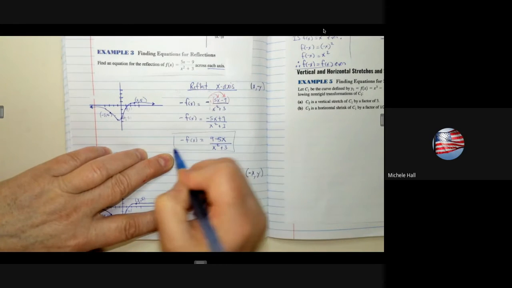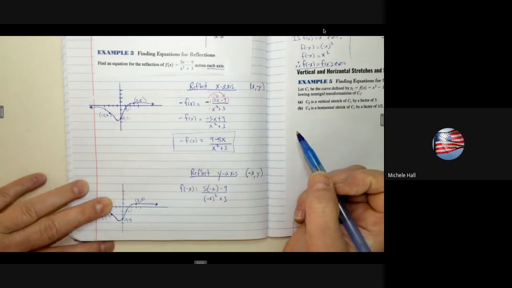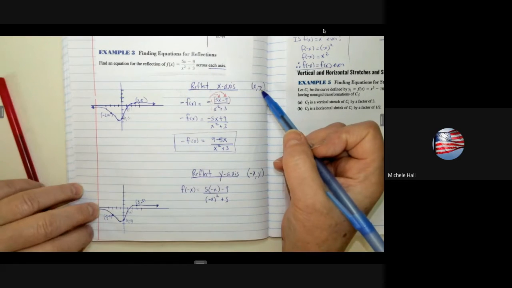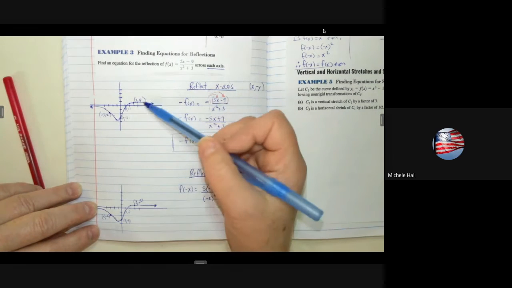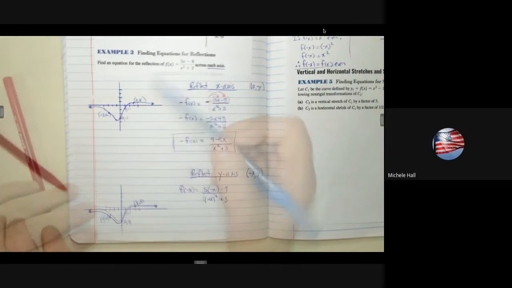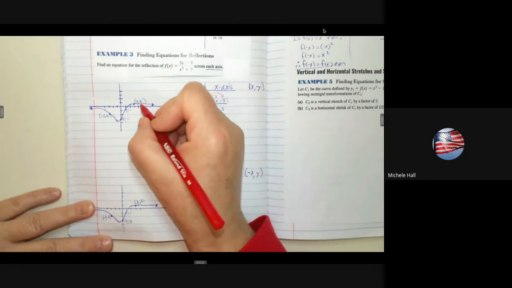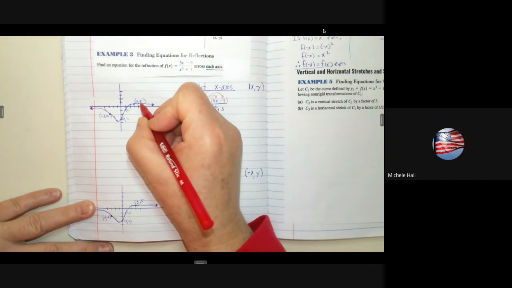Okay, so there is the equation. I will need to negate all of my y values to reflect across the x. So I'm going to use these specific points that I have here, and I'm going to change them. This would be at 3, -0.5. That's 0.5 for the y value, so that means -0.5.